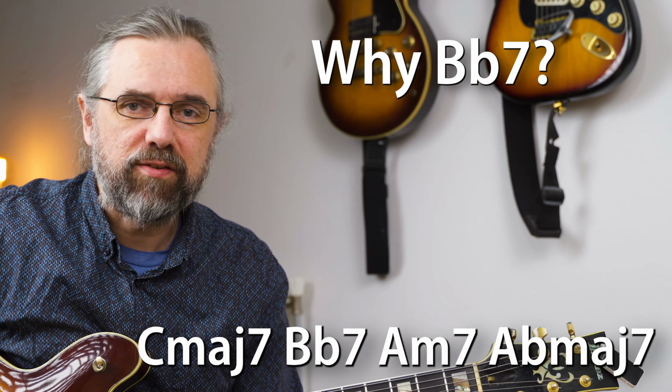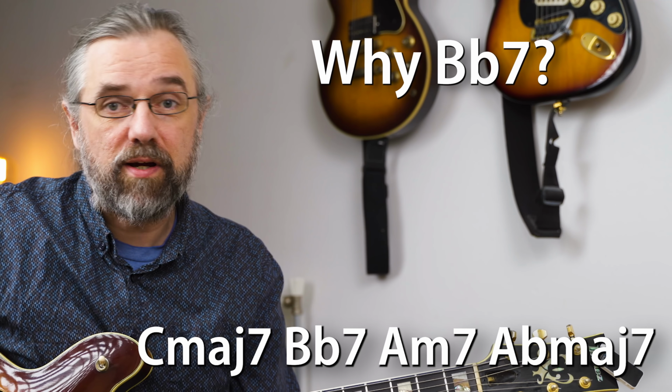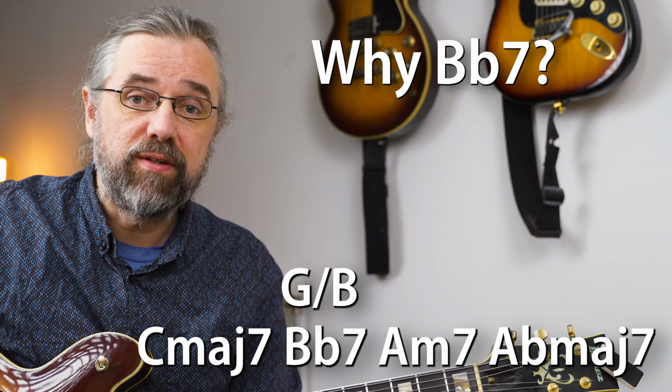For example, I'm using stepwise motion to go from C major 7 to A flat major 7. And you can do this in a few different ways, but in this case, I opted for having the B flat 7 in there. Also just because it's sort of a nice step to the minor key and just a little bit more variation than just having a G over B or maybe a B half diminished chord there.